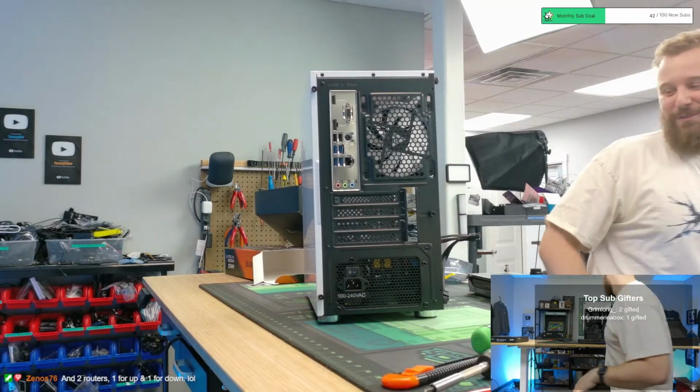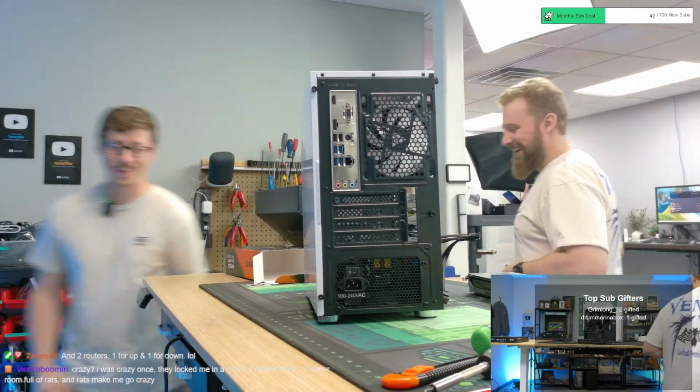Two routers, one for up, one for down. Yeah. That's how it works, right?